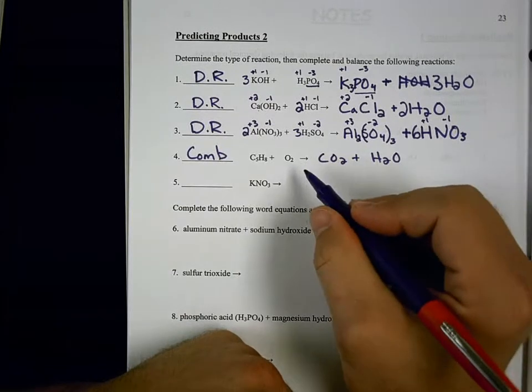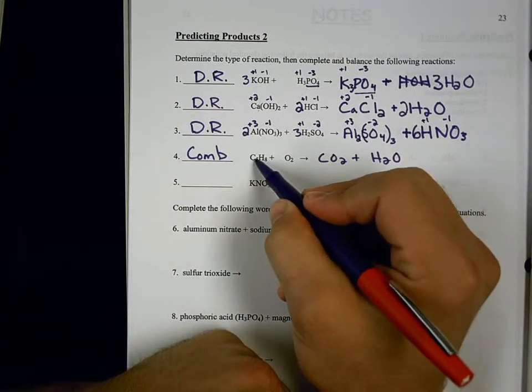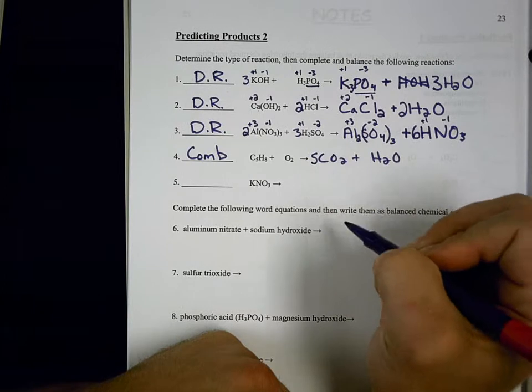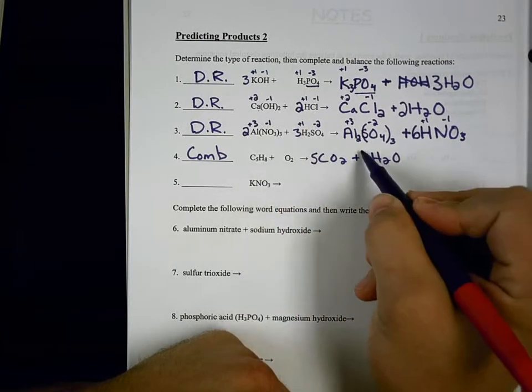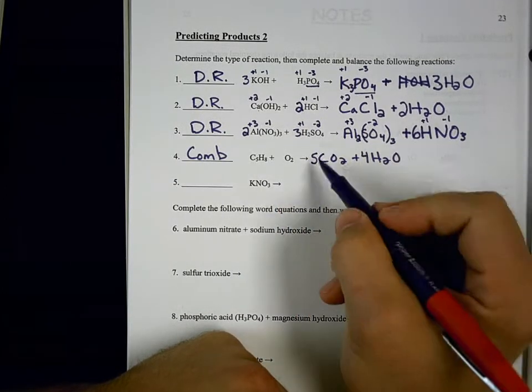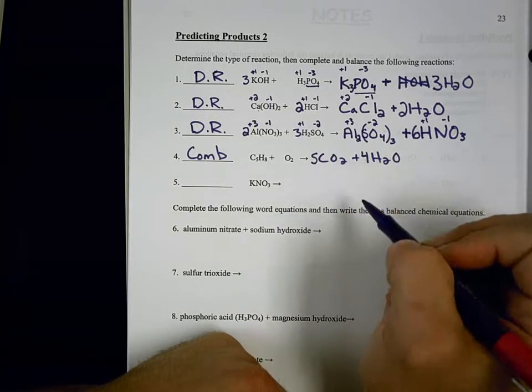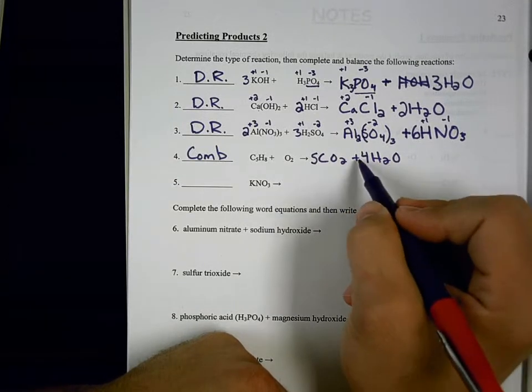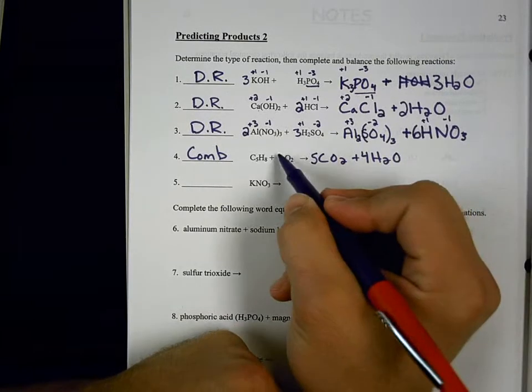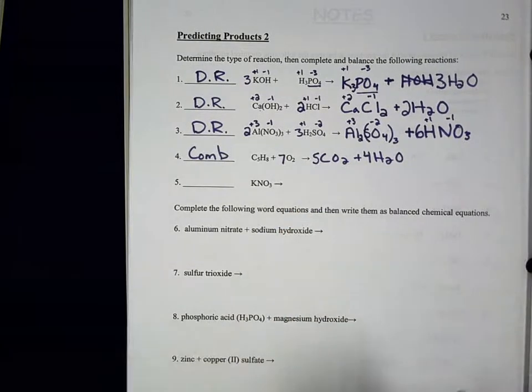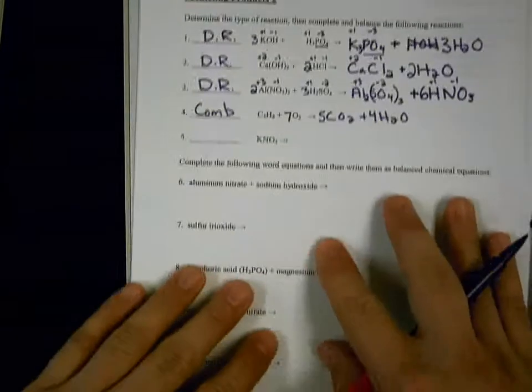Now following that Cho method of balancing, let's try the carbon first. 5 carbons, 5 carbons, 8 hydrogens, 8 hydrogens. 5 times 2 is 10, plus another 4 would be 14 oxygens on the right. 7 times 2 is 14 oxygens on the left.